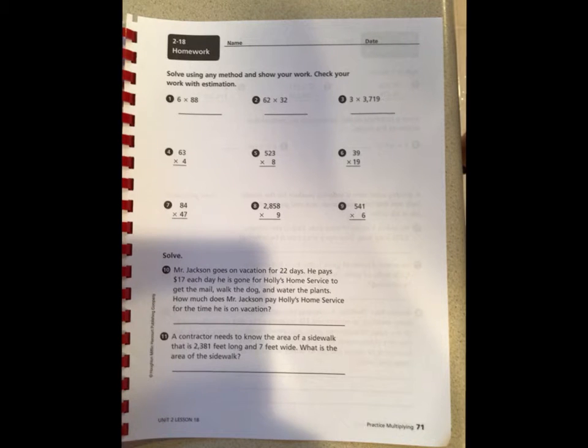Hey, fourth graders, today we're going to be working on 2-18, the front and the back, and I will make some slight changes, possibly crossing some things out here. I just want to make sure that I can get an understanding of how you're doing, okay?